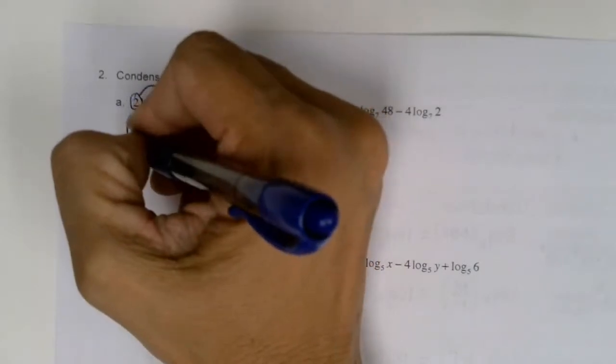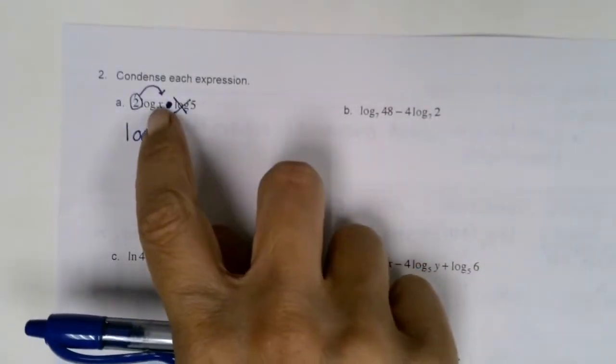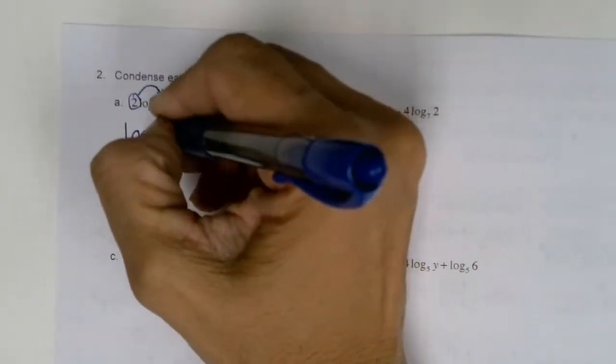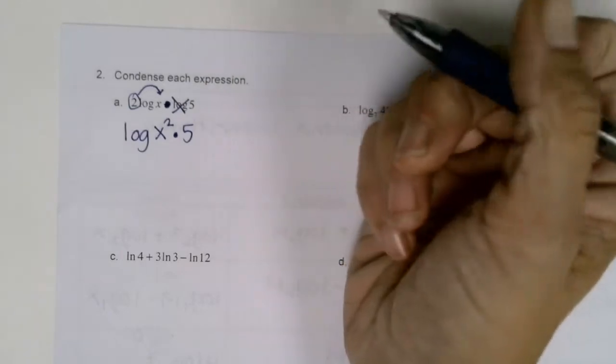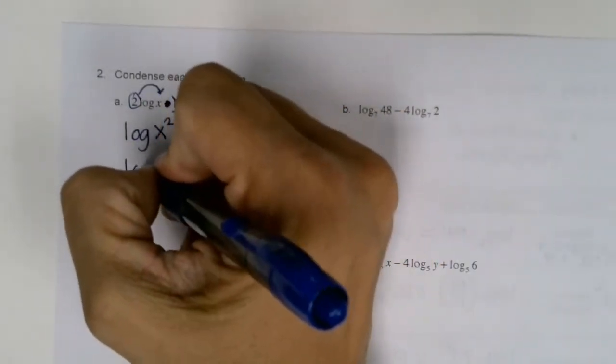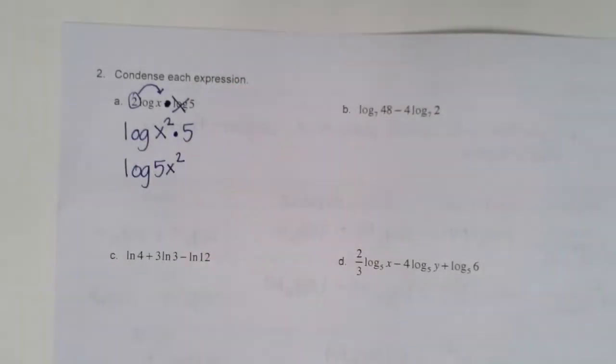So this looks like this: log, there's base 10, it's base 10 because there's no base written, so we don't have to write anything, of x squared times 5, and then we're just going to clean that up to proper notation, which is to have the number first, or the coefficient first. So log base 5 of x squared.